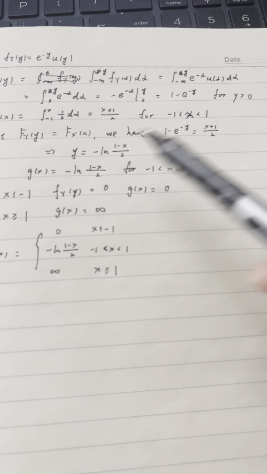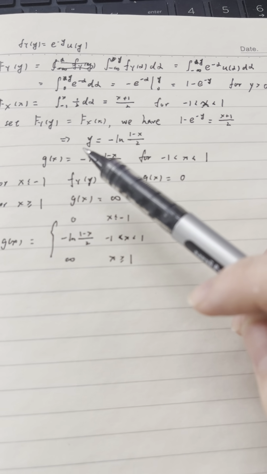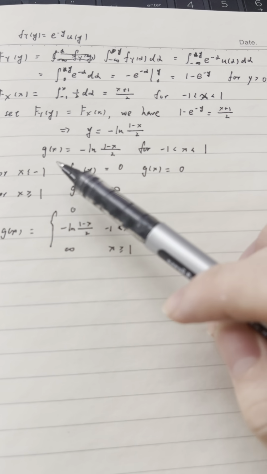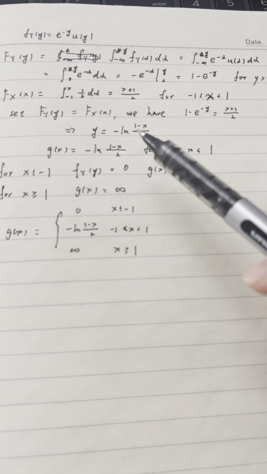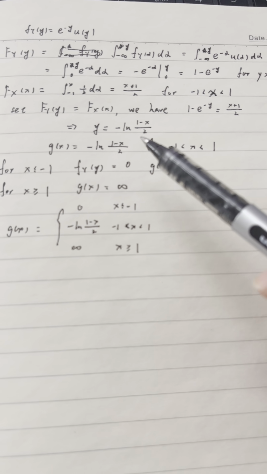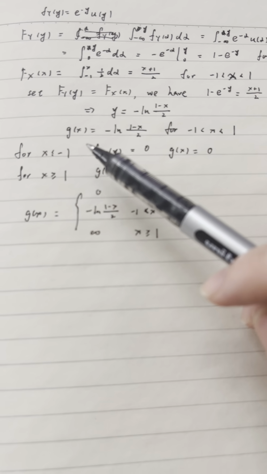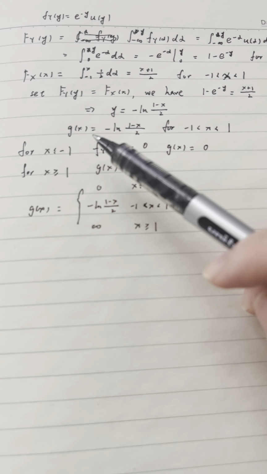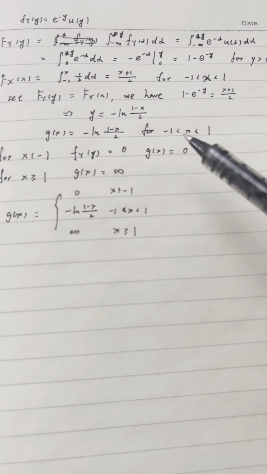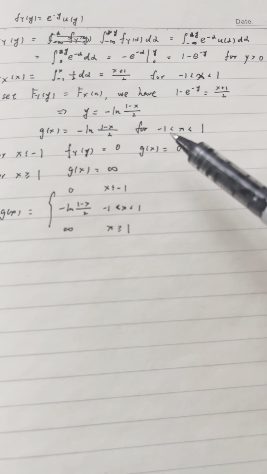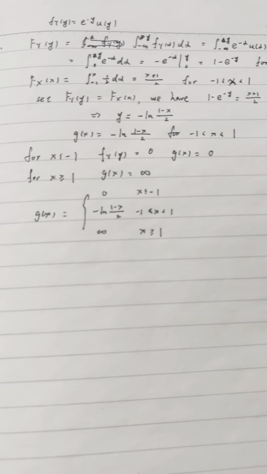And from this equation, we have the relationship between y and x: y equals minus ln((1 - x) / 2). So this is the g(x) that we need, but it's only for x larger than -1 and smaller than 1.